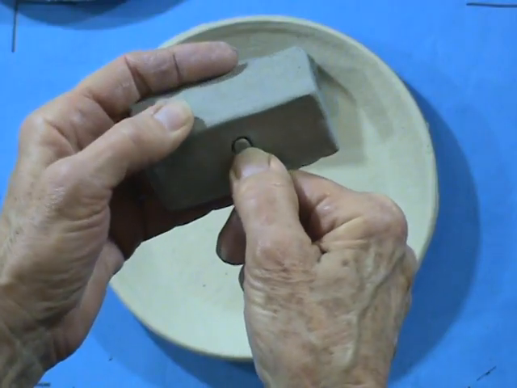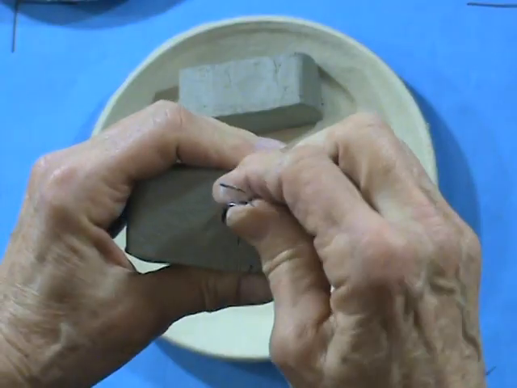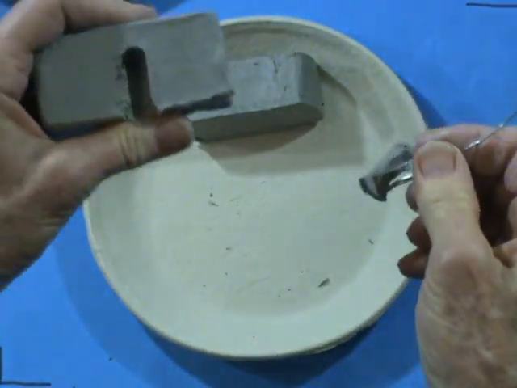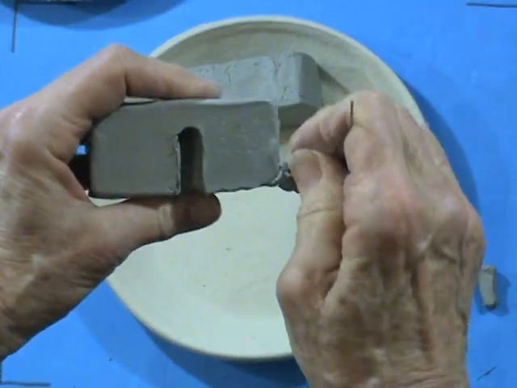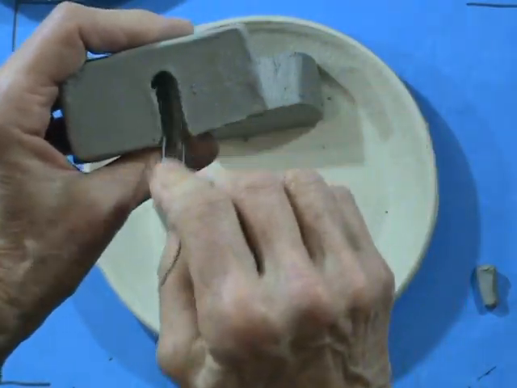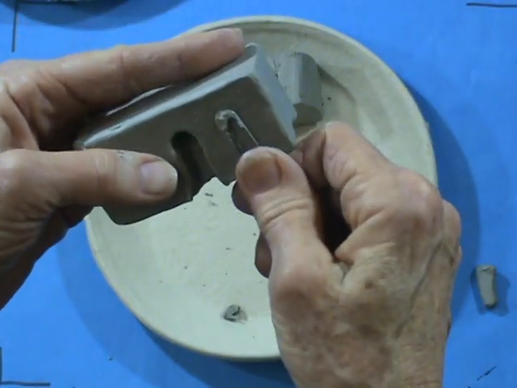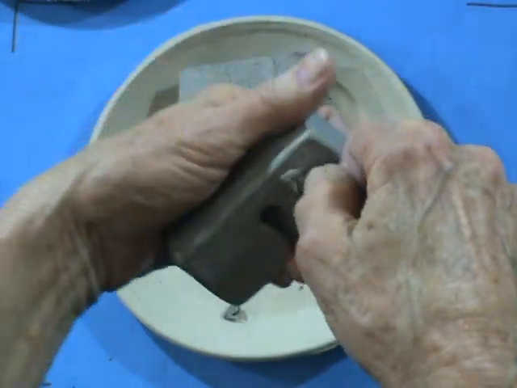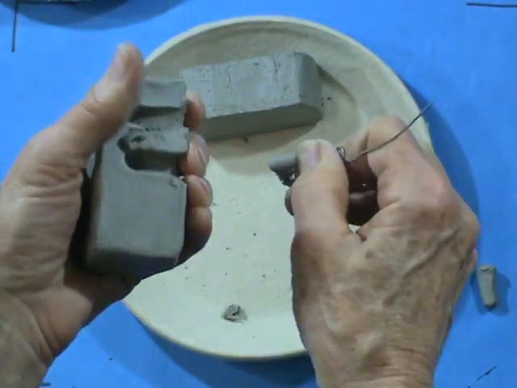And we just push the tip in, put our thumb under it, and pull toward the thumb. And that creates a door. Then we can clean it up a little bit, either with our fingers or with the thing. And then we put one more on each side. Again, just pulling down and cutting out the door.